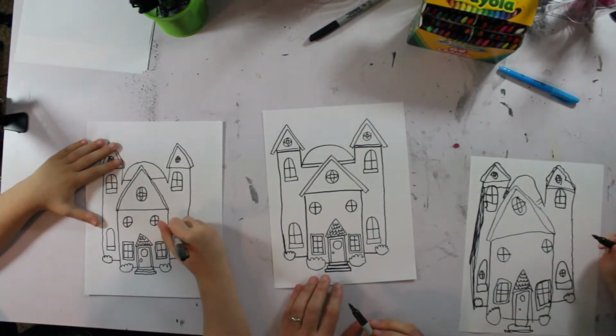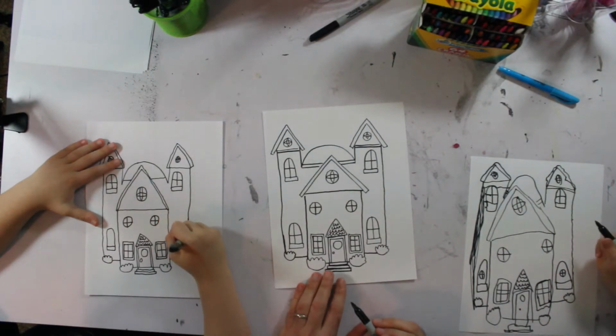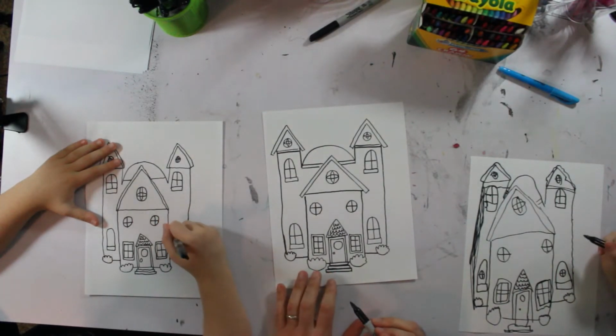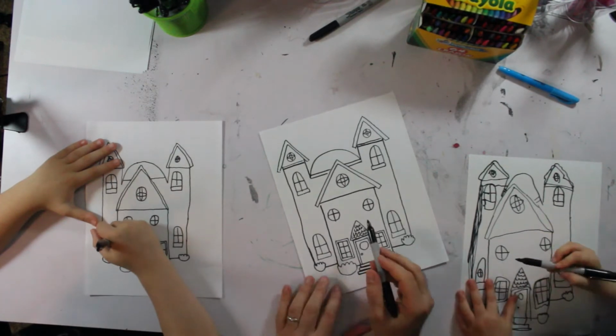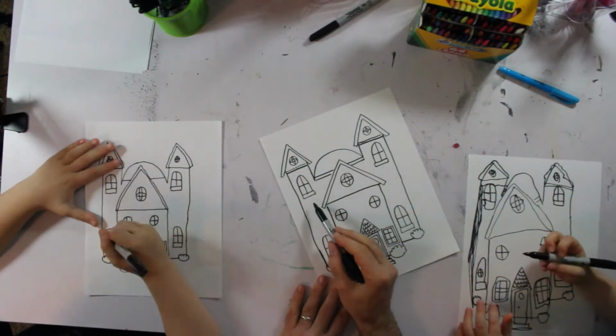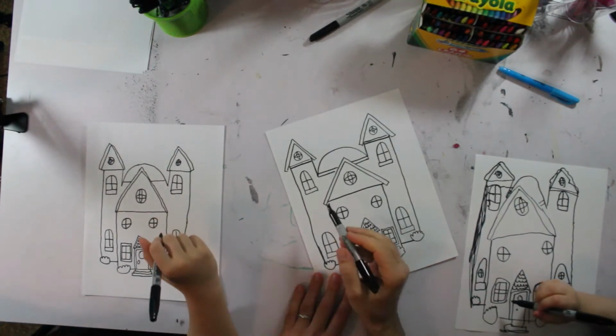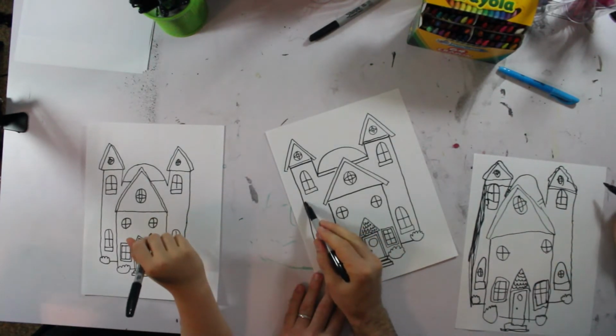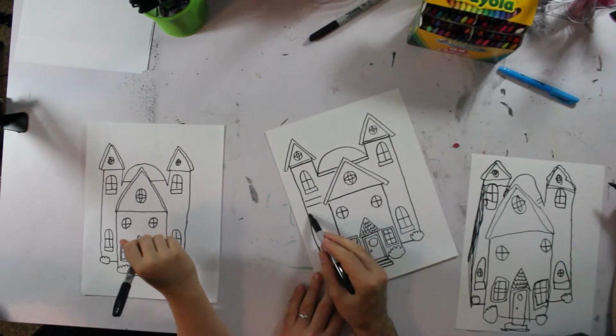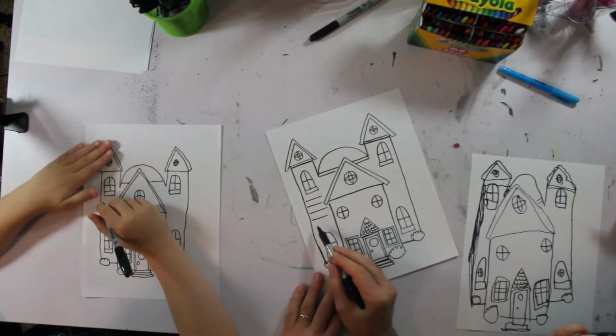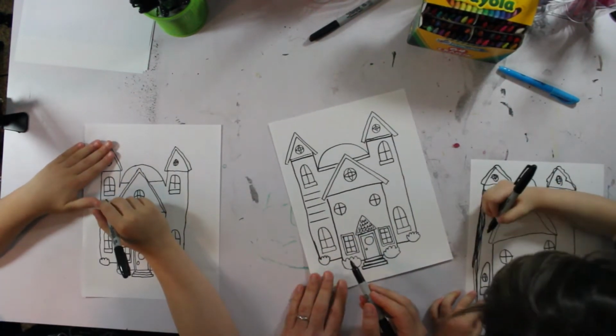Okay, now it's starting to look like a house, huh? Great job, guys. I'm loving it. So because this is an old wooden house, we're going to give it some vines. We're going to do some vines, but we're also going to start off with some wood texture here. So we're just going to draw some lines going across.